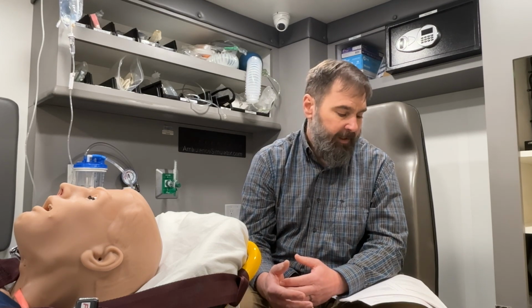So think about from a few sessions ago and looking at perfusion, and what do we need for perfusion, and what happens when perfusion is not there. Look at the other components that must be necessary for adequate perfusion to exist: an adequate pump.